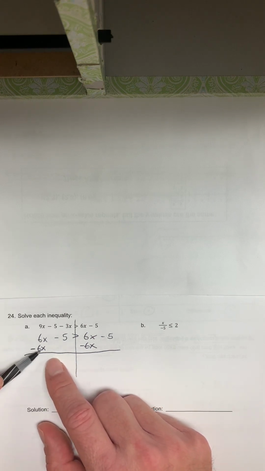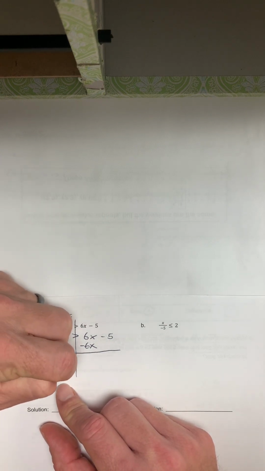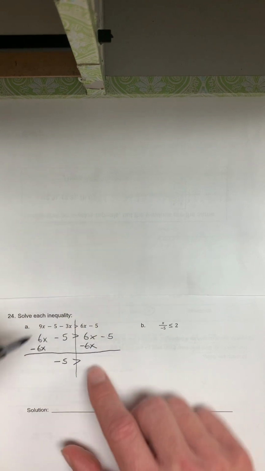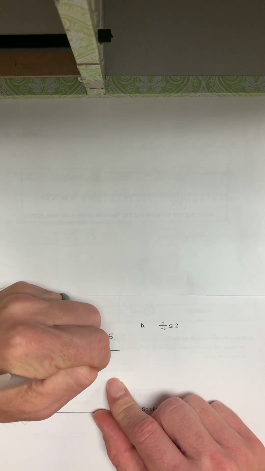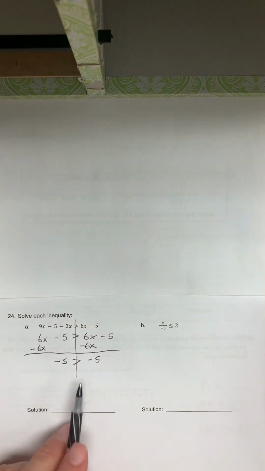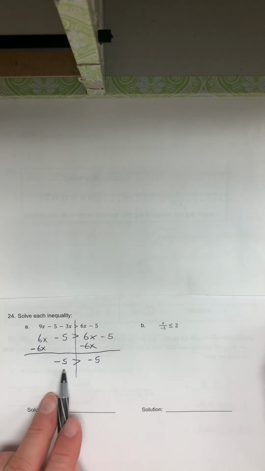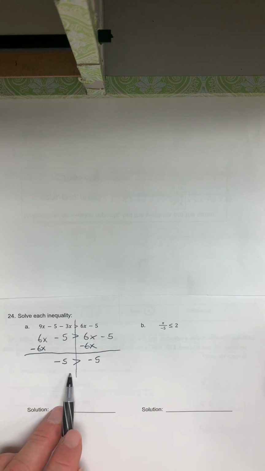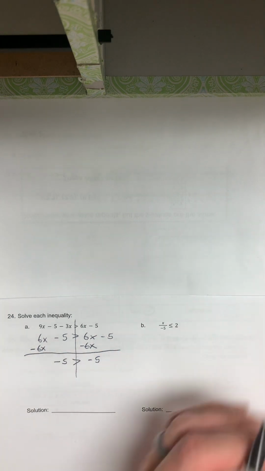So 6x minus 6x, they just cancel out. The only thing left I have over here is negative 5. Then I've got my greater than sign. These 6x's also cancel out, so I have another negative 5 here. So we learned that every once in a while, when we're doing these problems, the x's or the letters just totally go away. When the letters completely go away, it's either going to be no solutions or it's going to be infinitely many solutions. So we have to figure out which one is it going to be. Is it going to be no solutions or will it be infinitely many solutions?